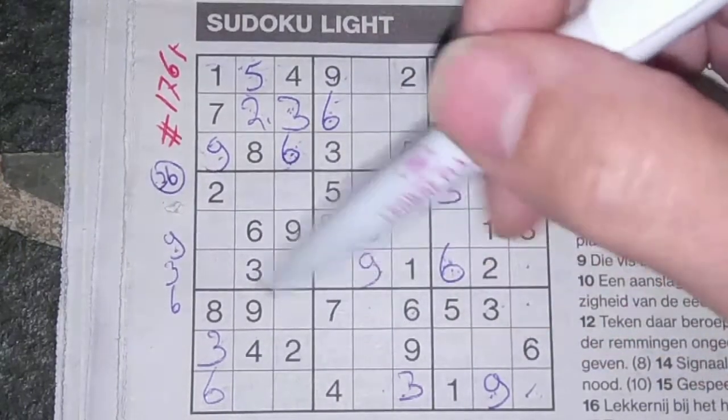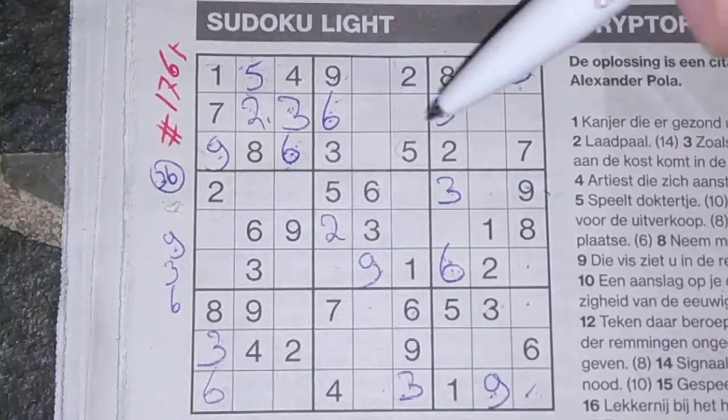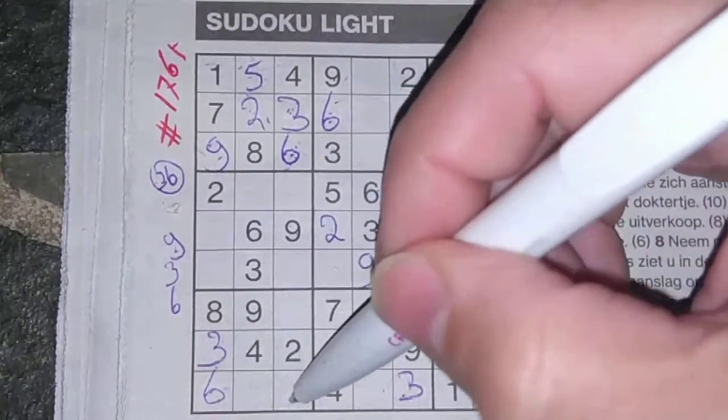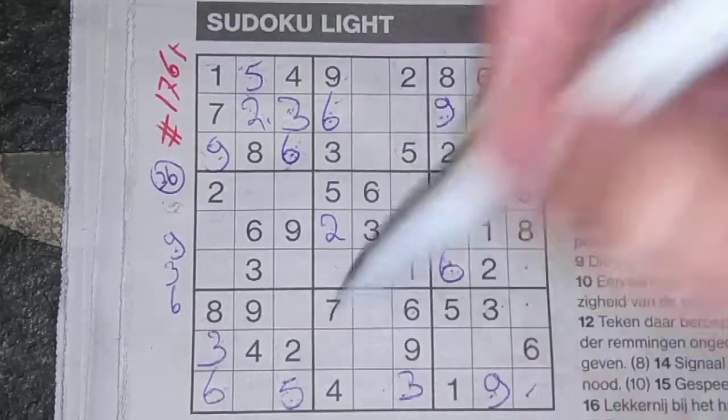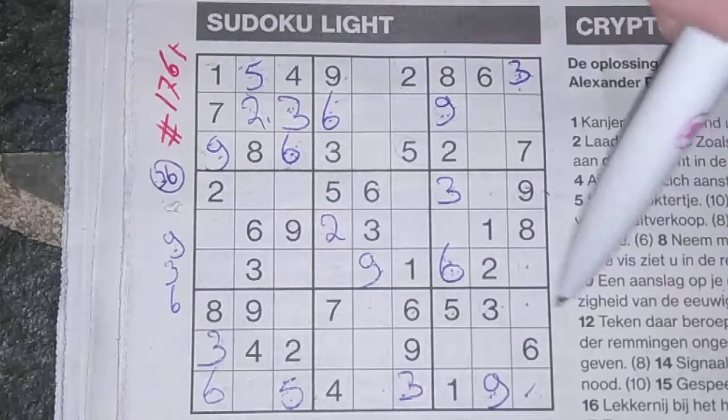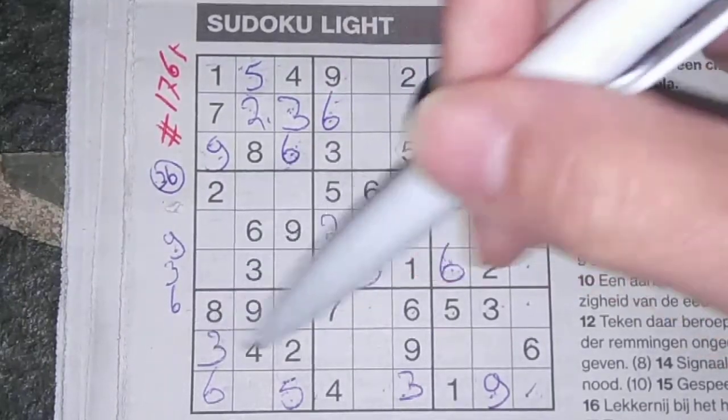Then 3 missing numbers in this big square. One of the missing numbers is 5. We see here 5, no 5 there. Here 5, no 5 there. The only place for the 5 should be there. 5 in this row, 5 in that row, so the row between.